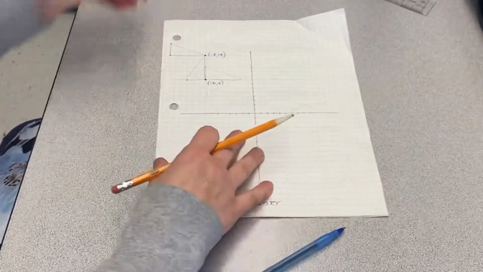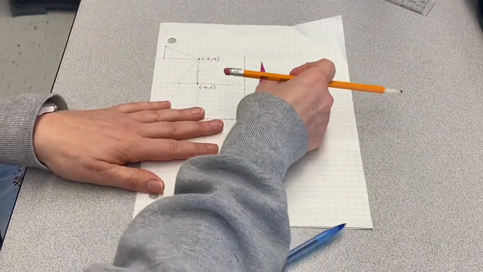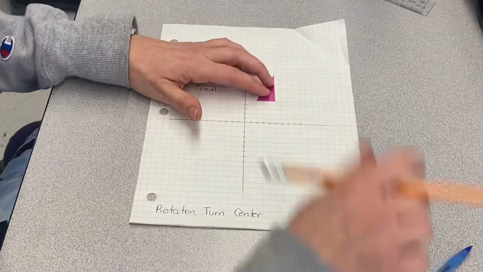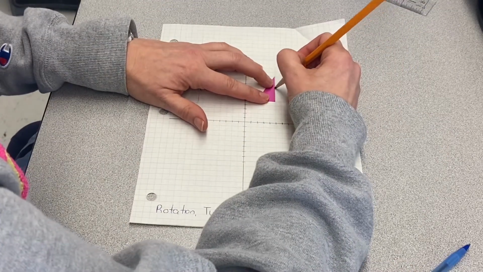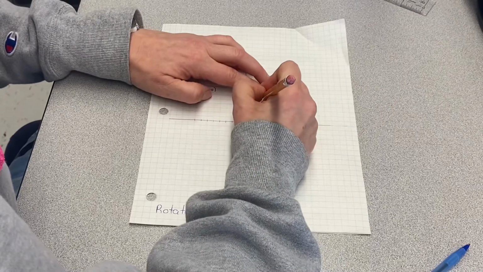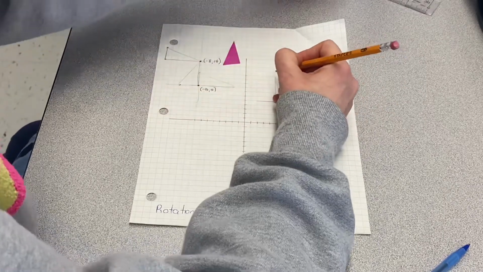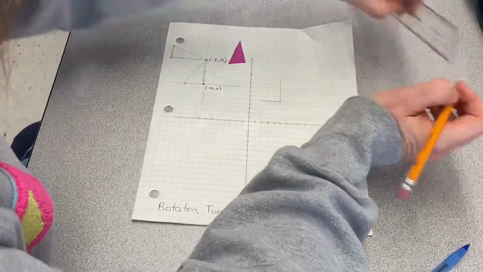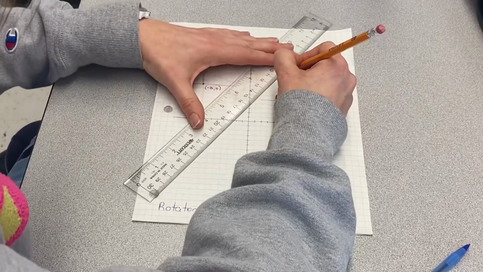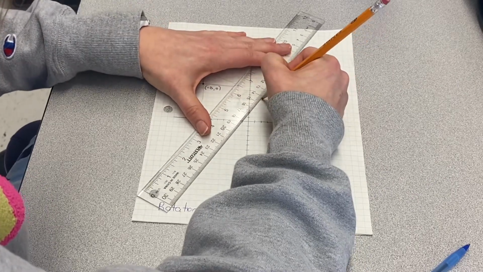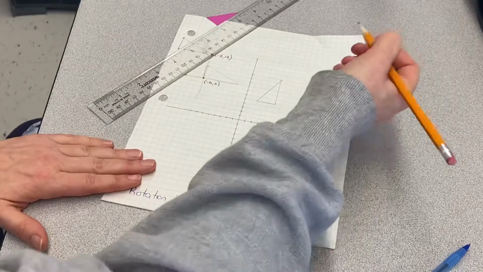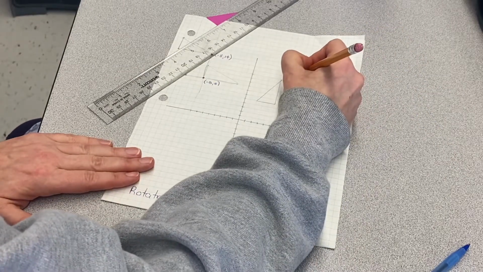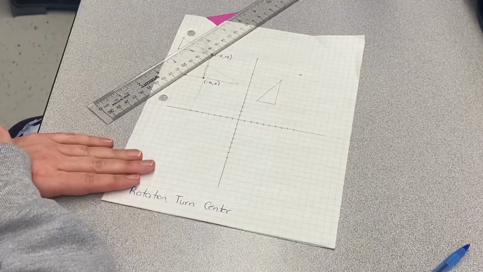What if it's off the figure? So let's say my figure is here. And let's say my turn center is here, okay?